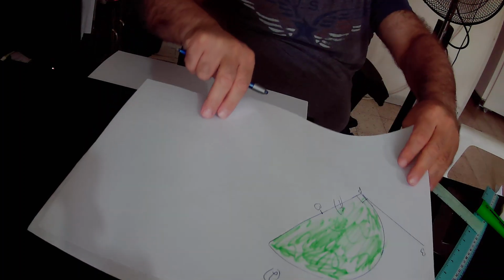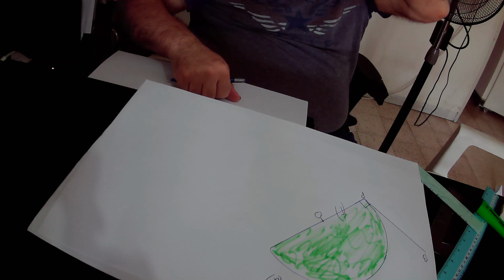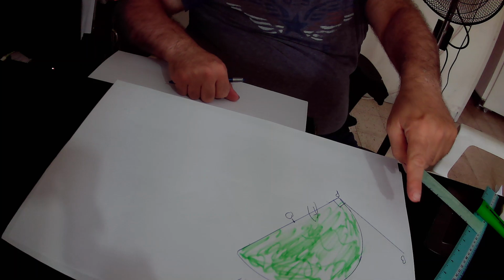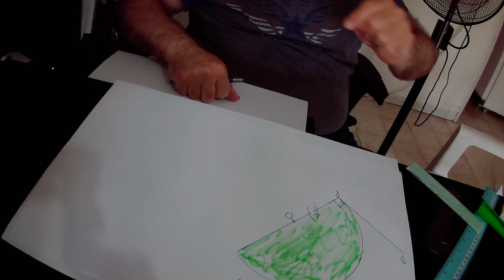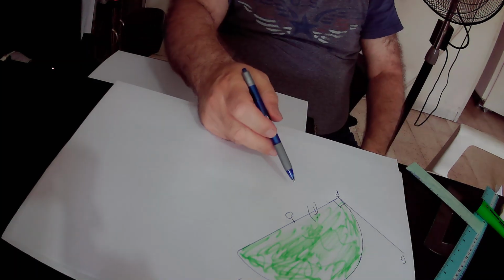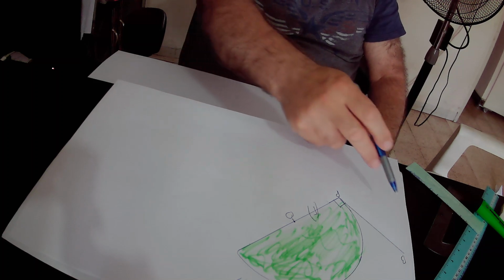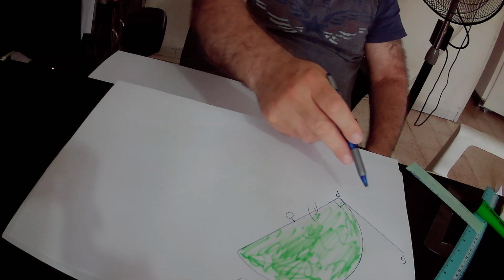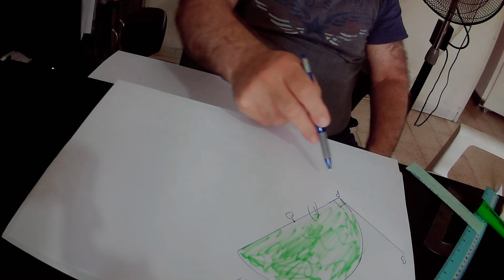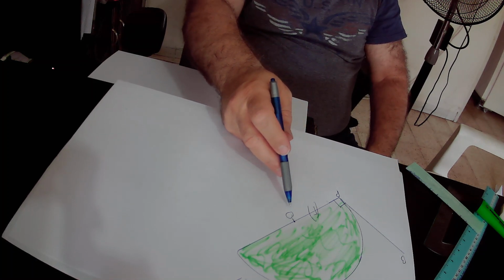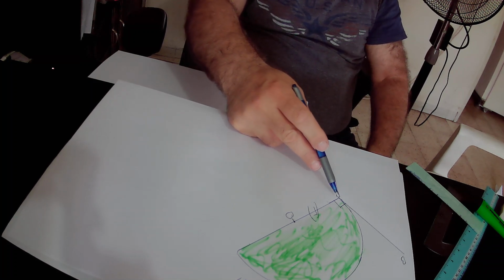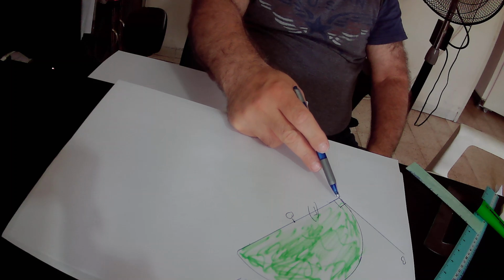So actually, this is the green semicircle that I got from the original drawing. We have BP that creates 90 degrees with the radius PO. That is to say, BP is perpendicular to the radius PO, because this angle equals 90 degrees in its size.